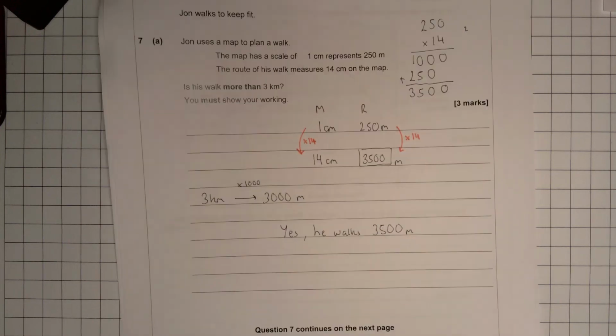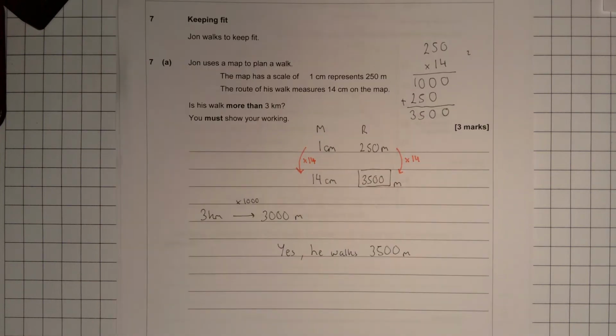Okay, so make sure you can say it in other ways. You could say he walks another 500 meters, something like that. You could also work in kilometers if you wanted to, but that's the idea.